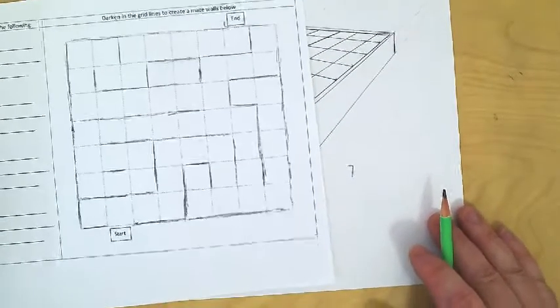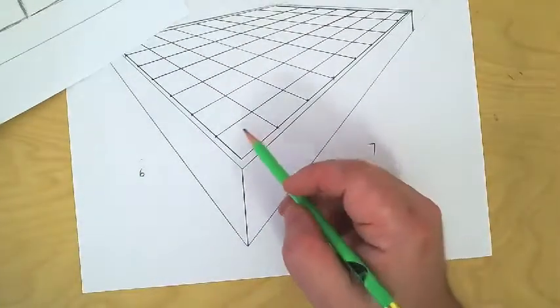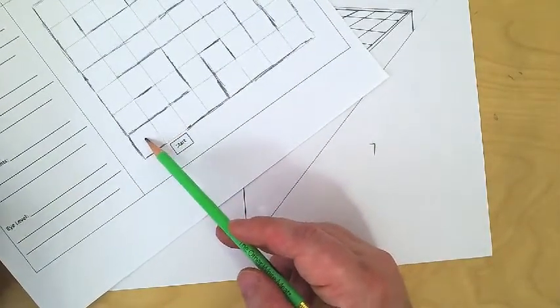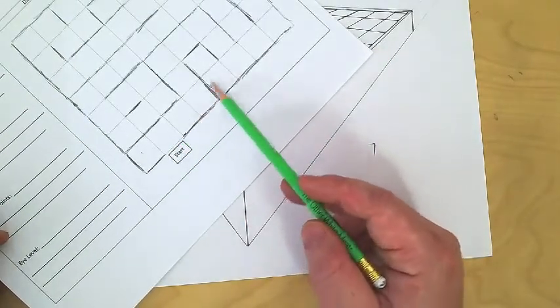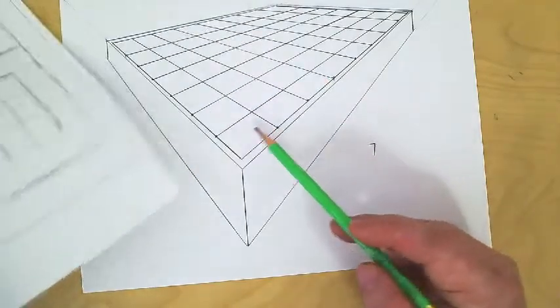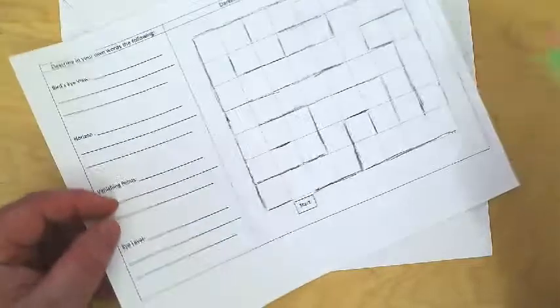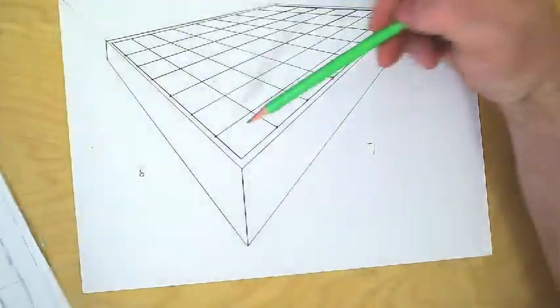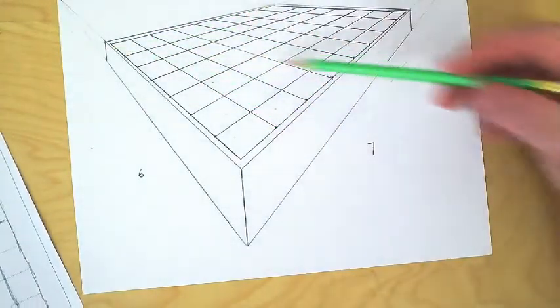Okay, so looking at the sheet from the back of the Rubik, this little box right here is the same as this box right here. So the boxes line up with the grid. So if you look on the inside box, you got 1, 2, 3, 4, 5, 6, 7, 8. And then it's going to be 7 grids the other way, 1, 2, 3, 4, 5, 6, 7. So it's 8 by 7.